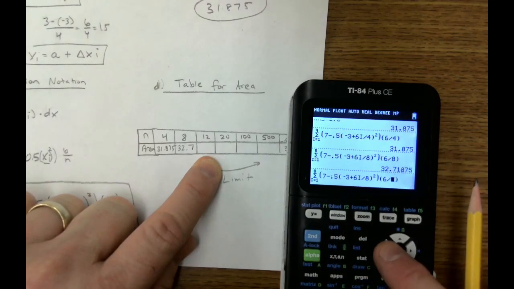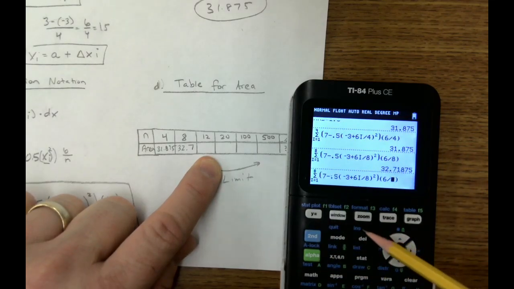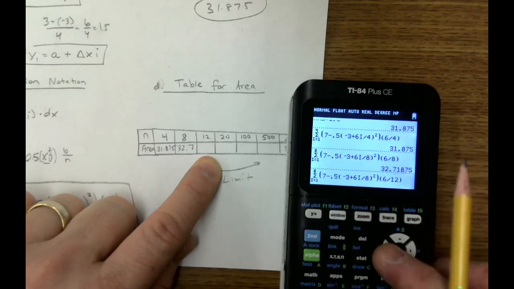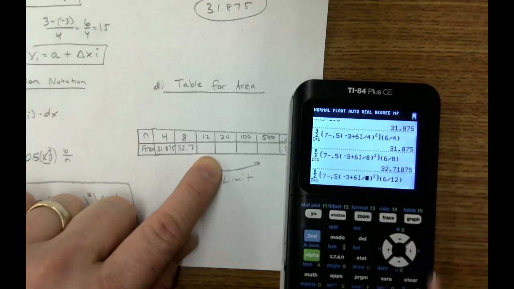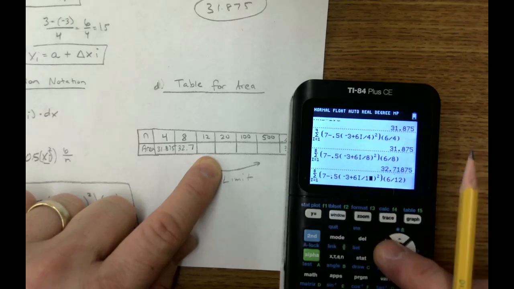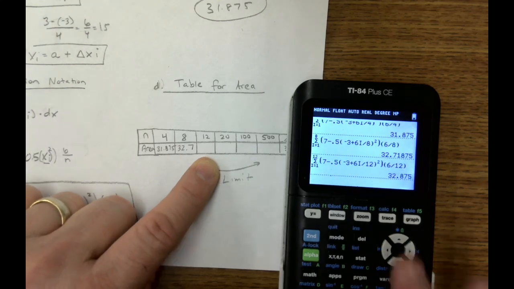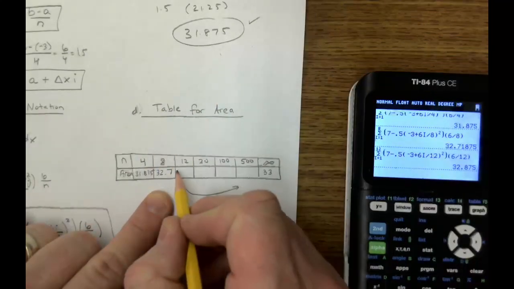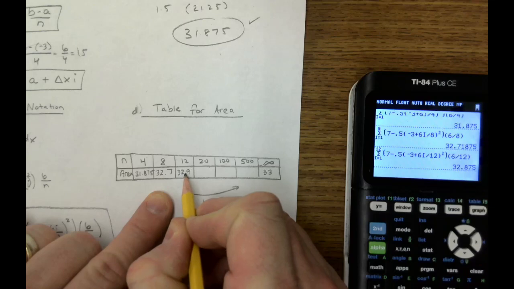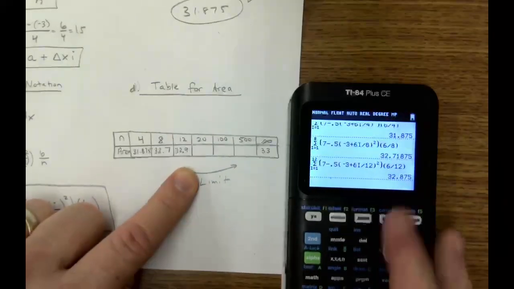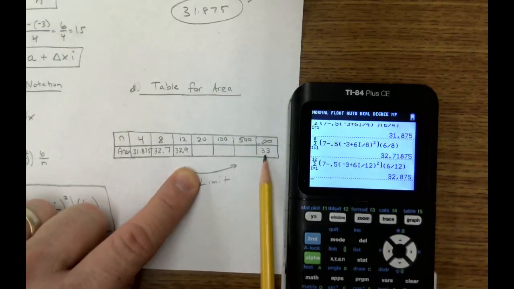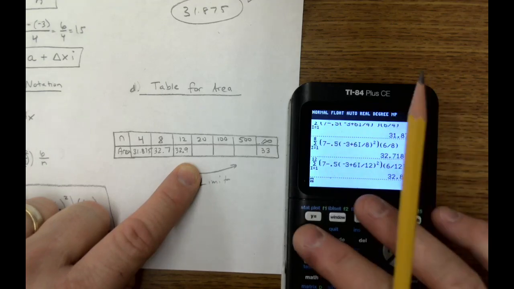And now I'm going to do second enter. I'm going to change them all to 12s. If you hit insert up here, you don't have to rewrite it all. Over, insert 12, change the 8 to a 12. I always remember there's 3 places that 12 needs to be inputted. 32.9. And if you see what happens, it's an idea of a limit. We are limiting ourselves to 33. We're getting closer and closer to 33.